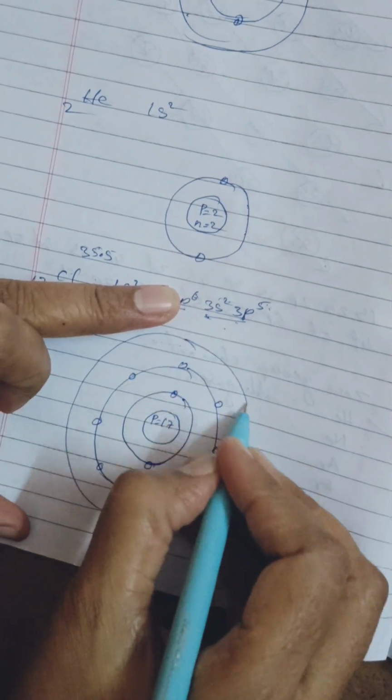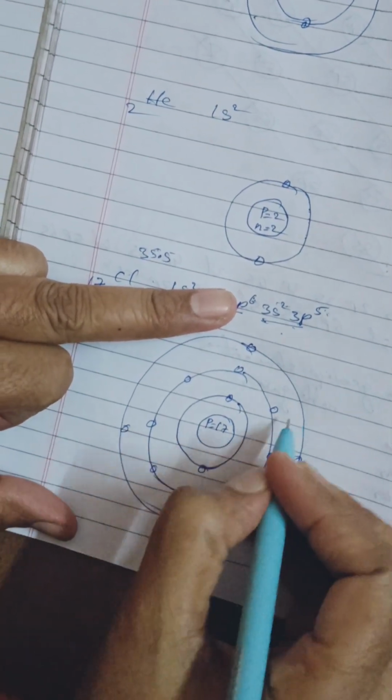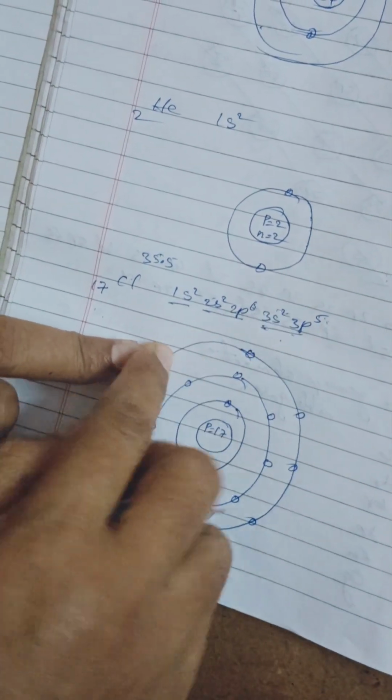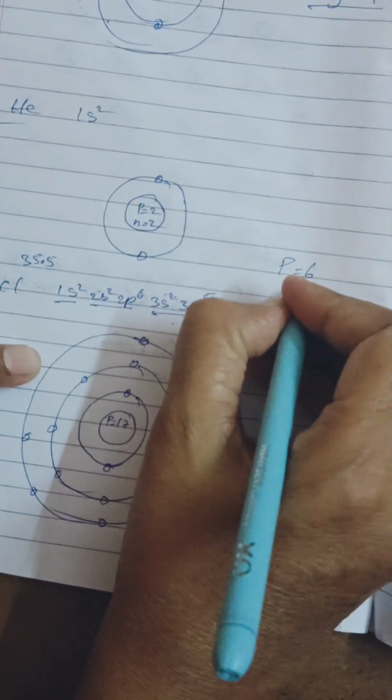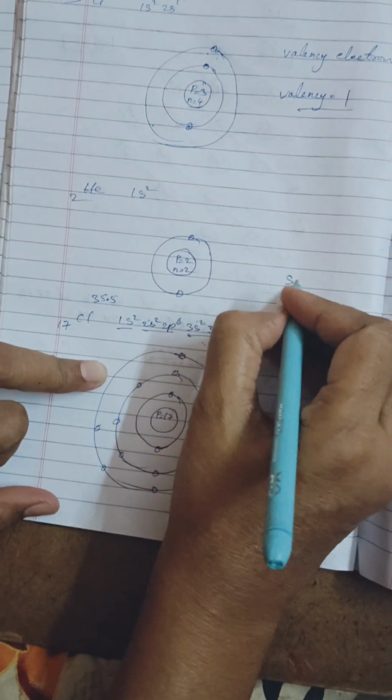So in the third orbit we are drawing 7: 1, 2, 3, 4, 5, 6, 7. So 1 electron is needed because the p orbital contains 6 electrons. So how many are required? 1 electron. So we can see like this.